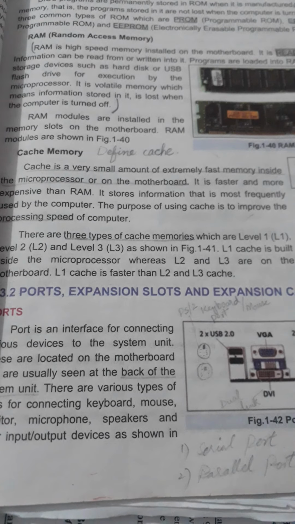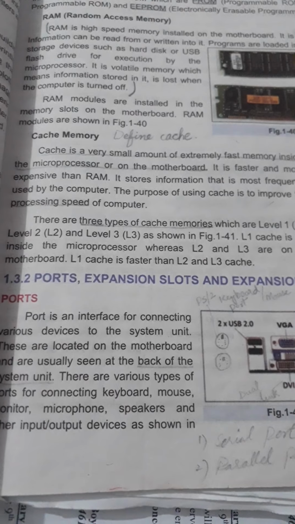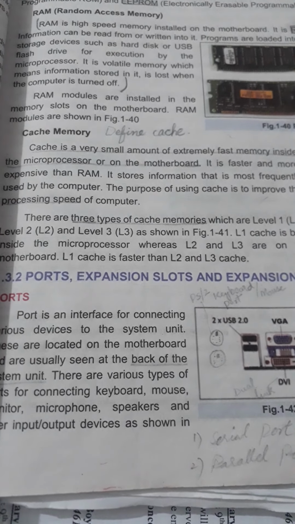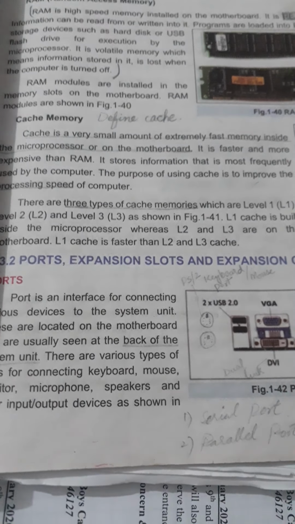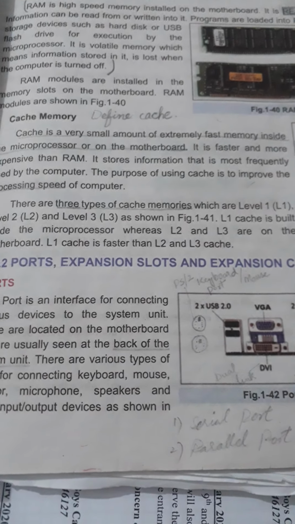Ninth class. Today our topic is about cache memory. In the last lecture we covered the types of memory, RAM and ROM. Cache is also a type of memory, the fastest memory. And here you have to write a question: define cache.